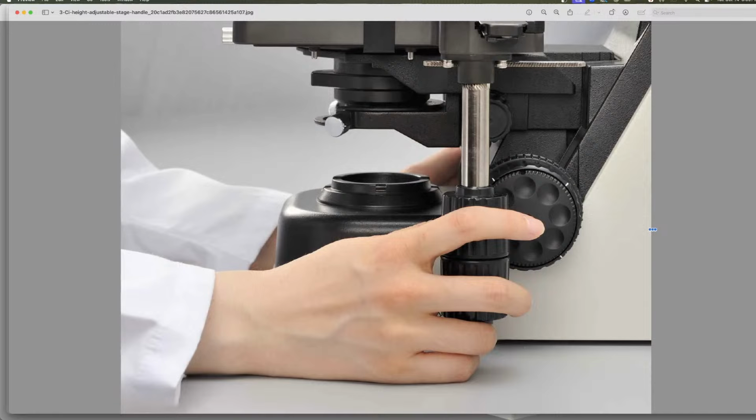These silver screws you see on either side of the condenser are used to center the condenser. This is so important, and in fact we're going to take just a minute to talk about this whole concept of Koehler illumination.